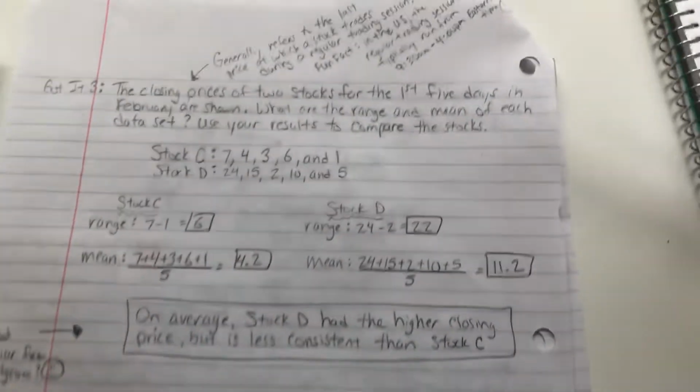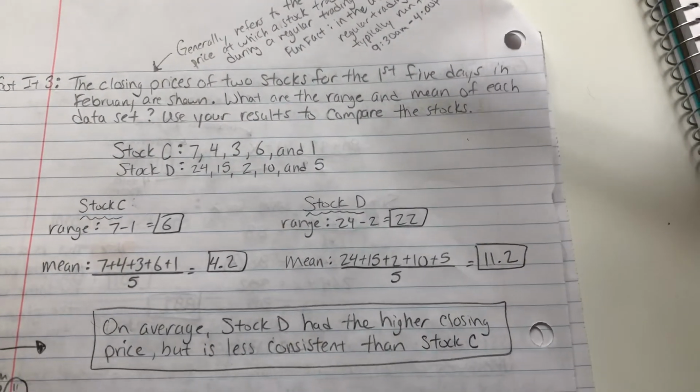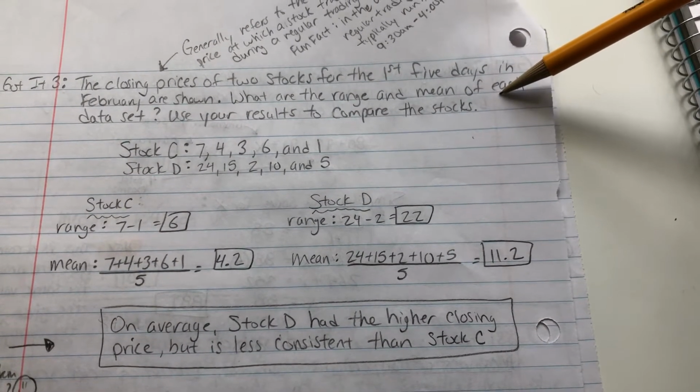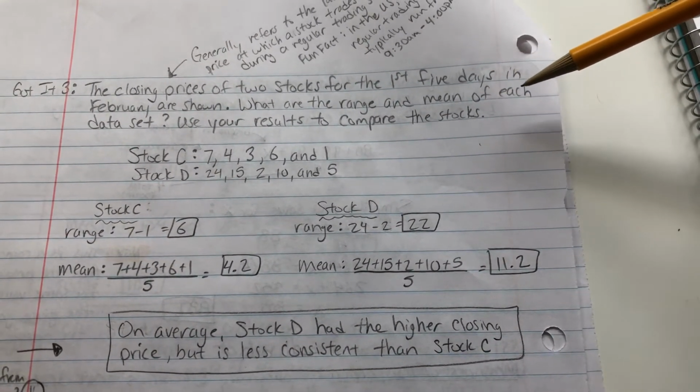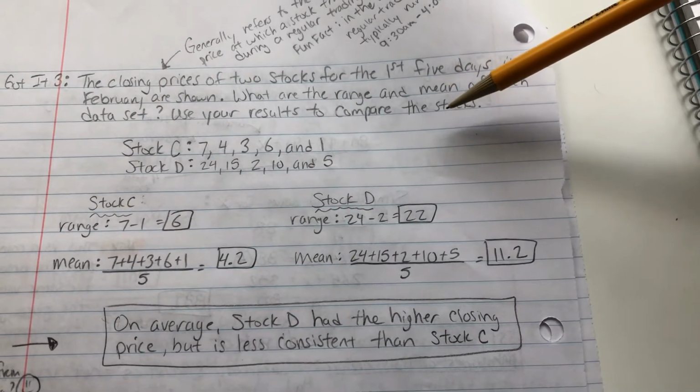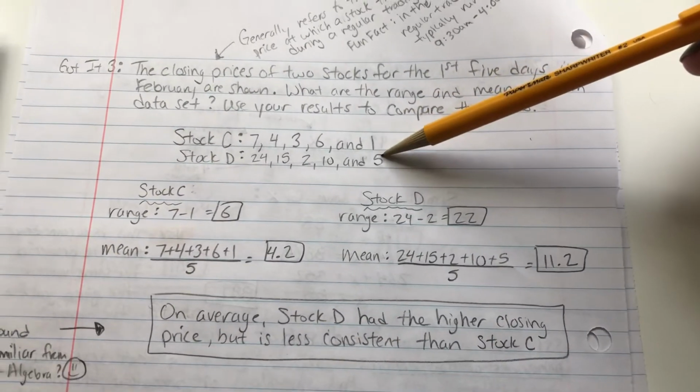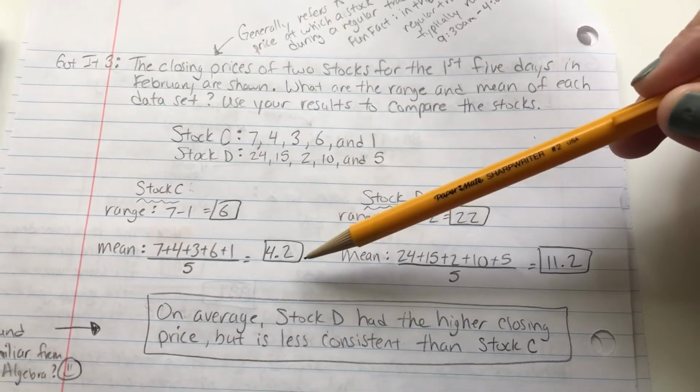So in Got It 3, this will look like a problem on your worksheet. The closing prices for 2 stocks of the first 5 days in February are shown. We're going to find the range and mean. Now we're going to compare in this example on your homework. You're not going to. So here are our data values. I found the ranges and the means.